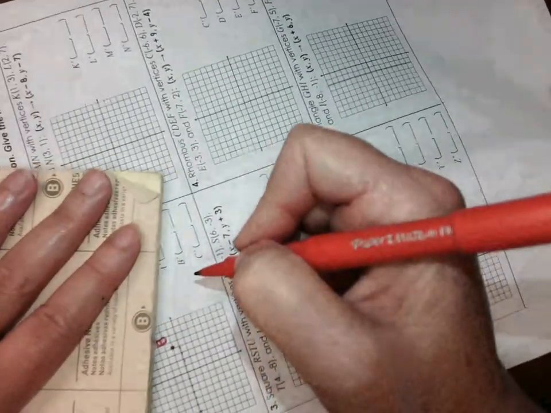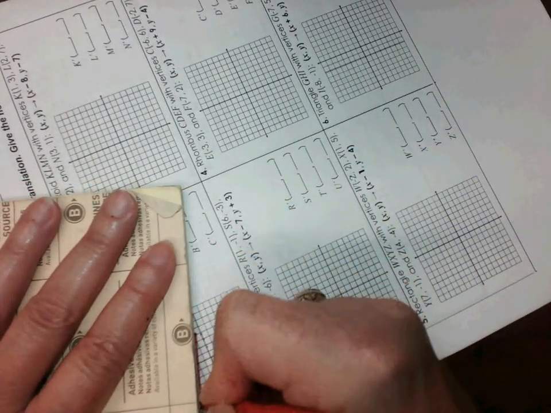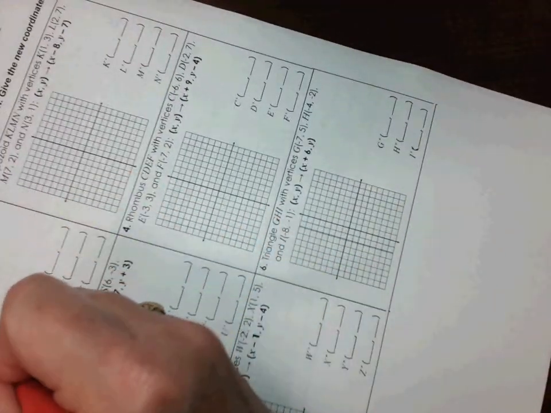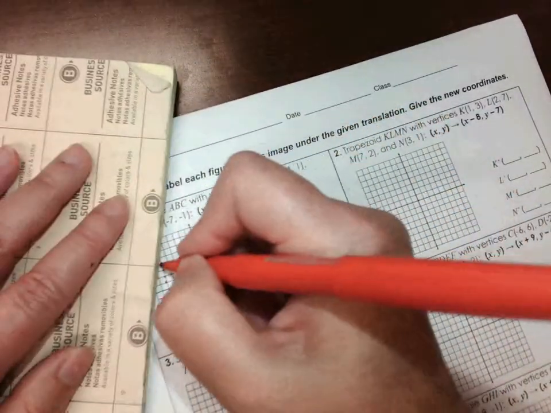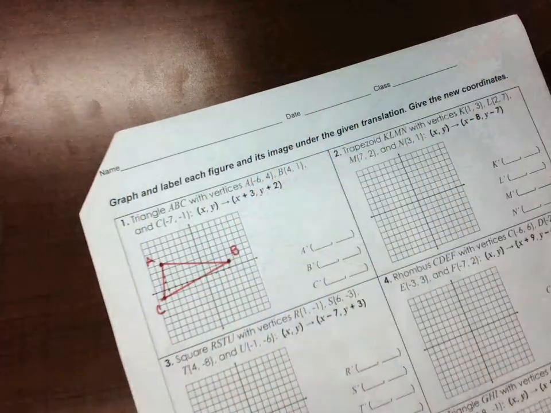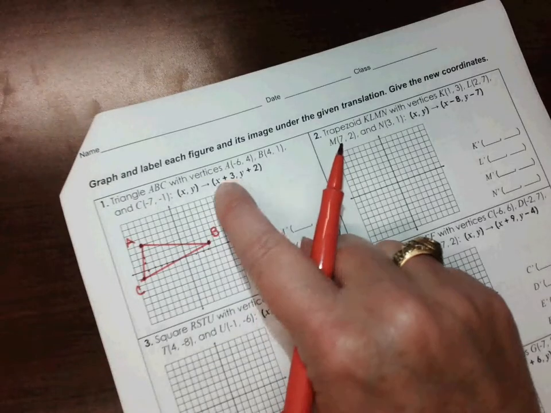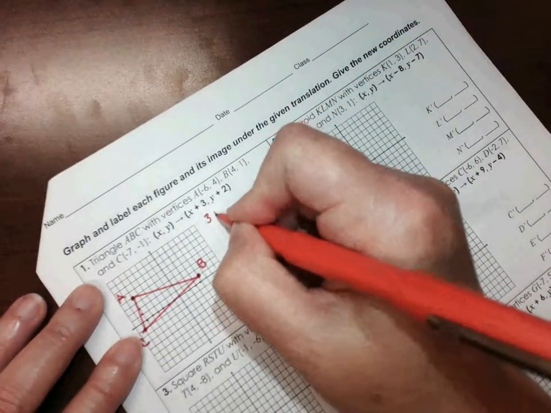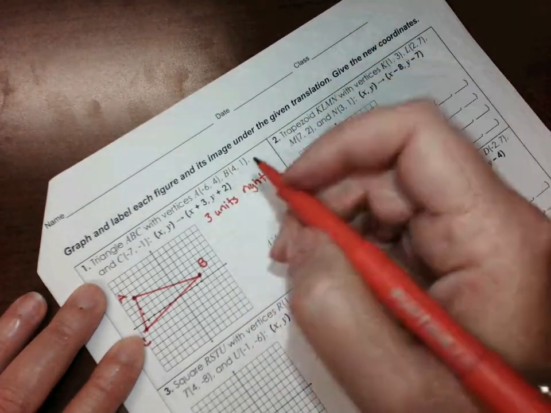So if I connect those points using a straight edge, connecting my points. Alright, and it says that I'm going to slide this figure 3 units right and 2 units up.